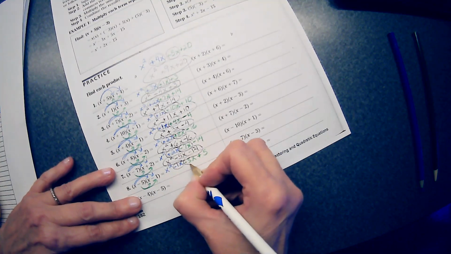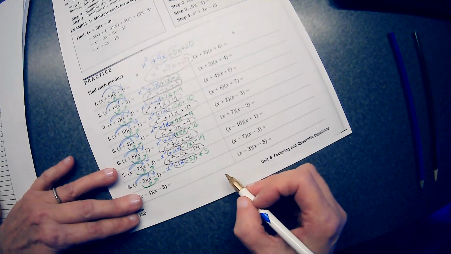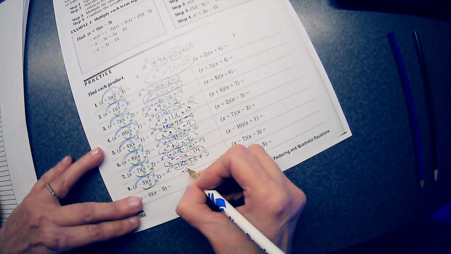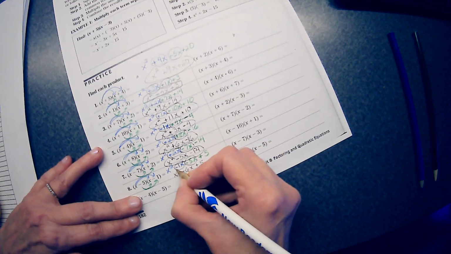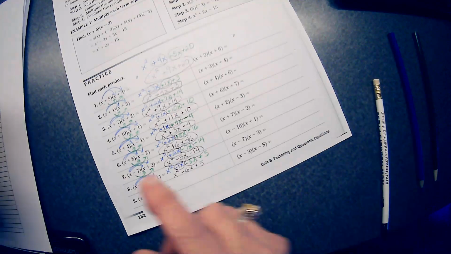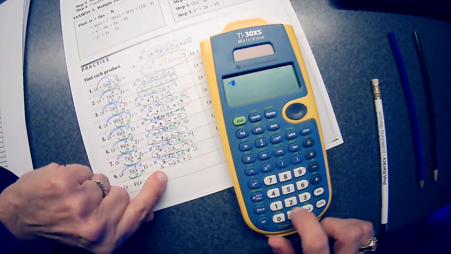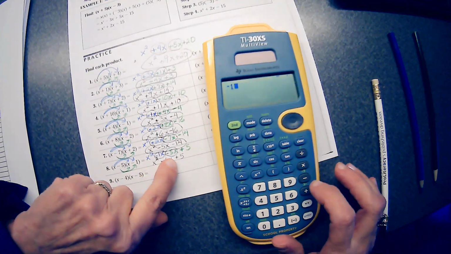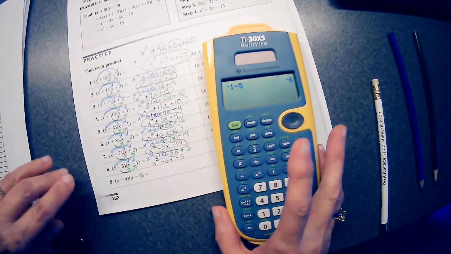Combine our like terms. I have a negative 1x and I have a negative 5x. That gives me a whole lot of negative x's. Negative 6x. Okay, let's put this in the calculator. Negative 1 minus 5, enter, negative 6.